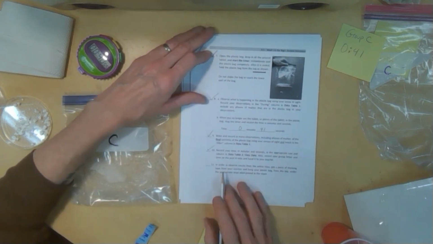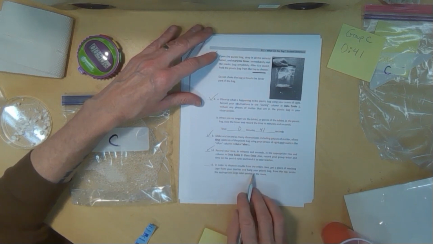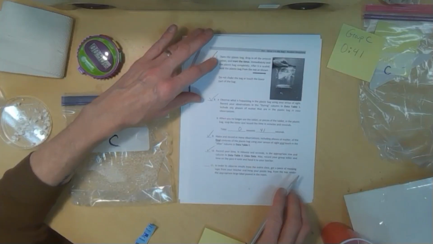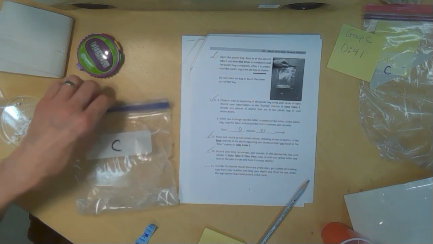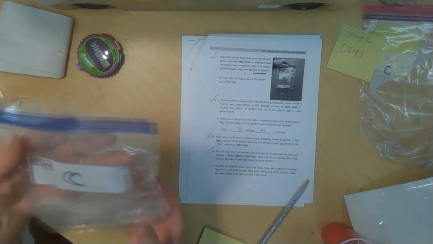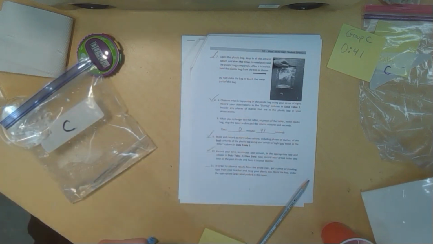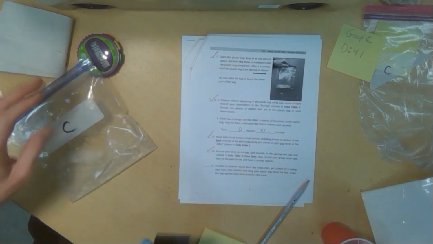Done. 11. In order to observe results from the entire class, get a piece of masking tape from your teacher and hang your plastic bag from the top under the appropriate large label posted in the room. What they're saying is, let everybody in the whole class see what happened when you did it, and you're just gonna give this to me. It's telling you to do it, but it'll be easier if you just give it to me, and I will hang it up for you because it is going to be a pain. Now, honestly, they're saying to use masking tape. I think masking tape's not going to be strong enough. It's going to be a big pain, so I think I'm going to use Gorilla Tape, which is a kind of very strong duct tape. That will make sure we hang it up and it doesn't fall.